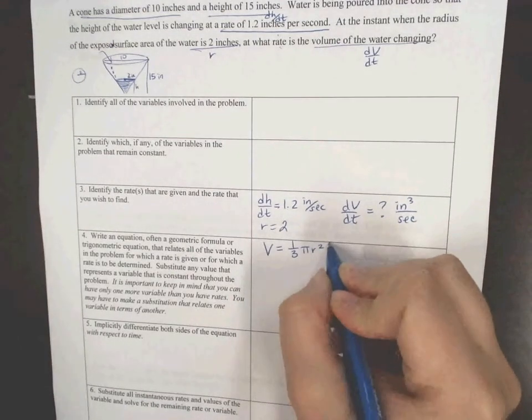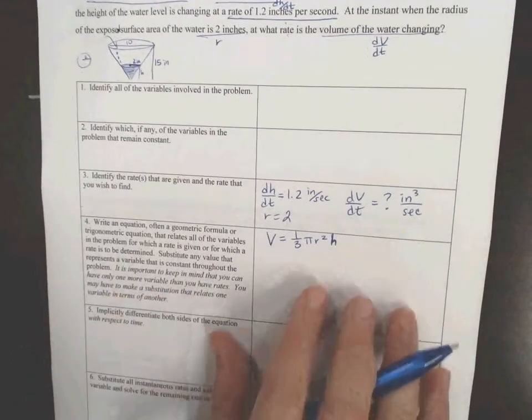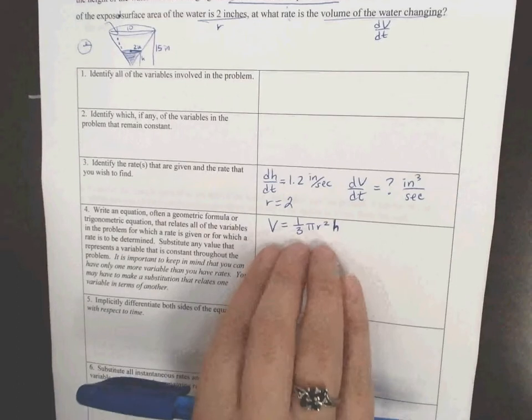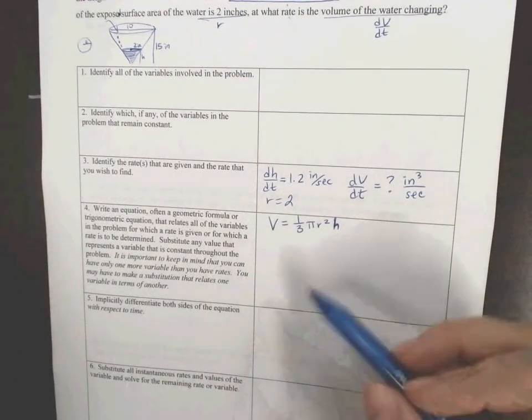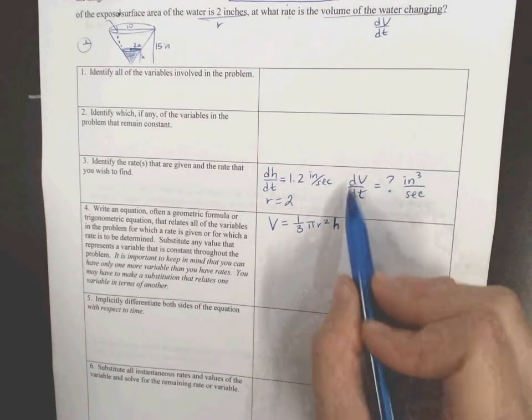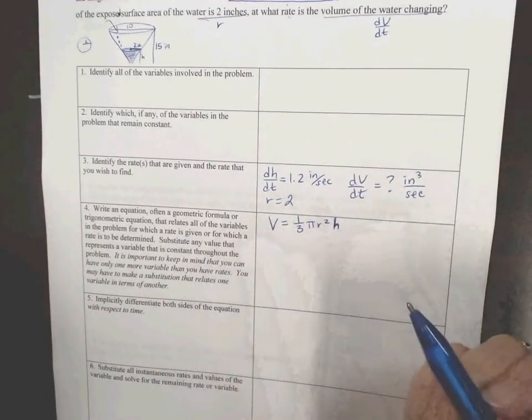Okay, and now is where I'm going to have to look at the small print, what's going on here. If I were to take the derivative of this right now, what I need to end up with is dV/dt to be my only unknown, because that's what I'm looking for. And everything else I have to be given so that I can solve for that.